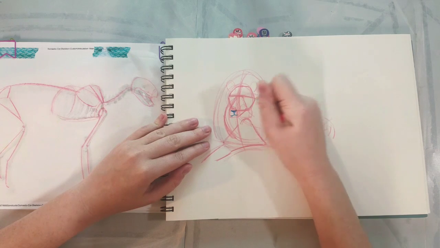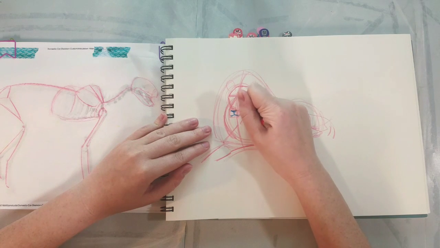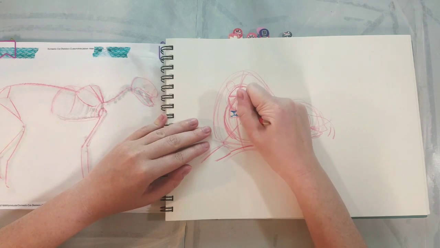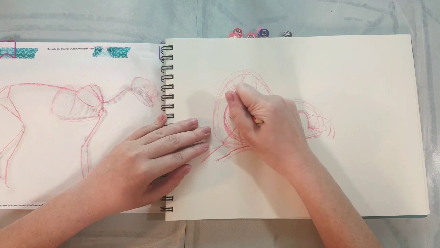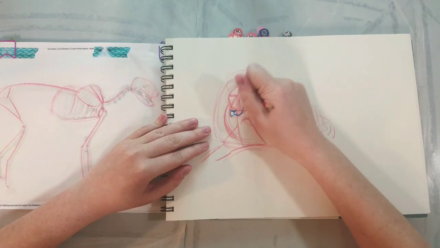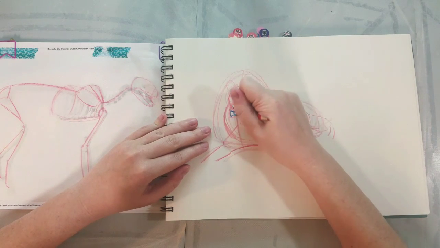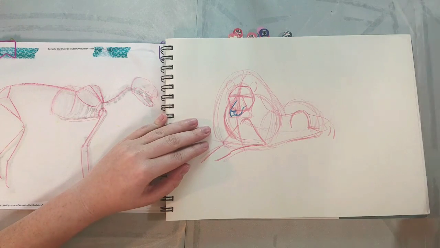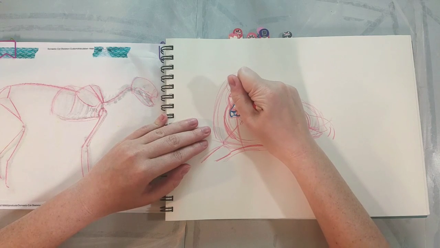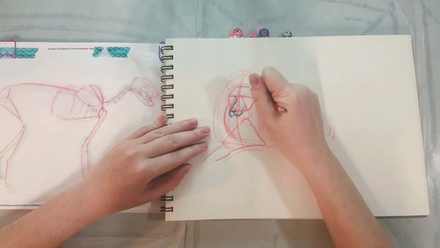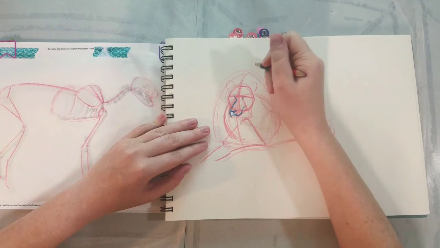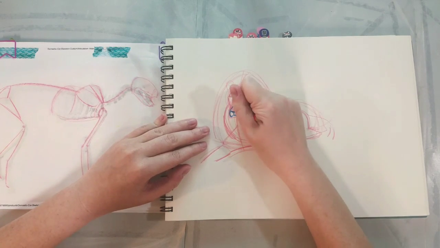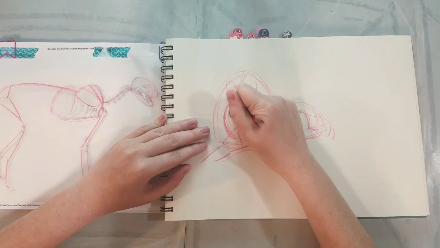I'm drawing with the tiniest nubbin of a pencil, which is not helping. Oh, he's got cheekbones, Mr. Lion. And then actually what's nice about this image, other than his mane obscuring like half his body and making it hard to see what I'm doing, is he actually has really nice shading on his face, which makes it really easy to see. Ooh, I drew that nose all funky. That's okay.